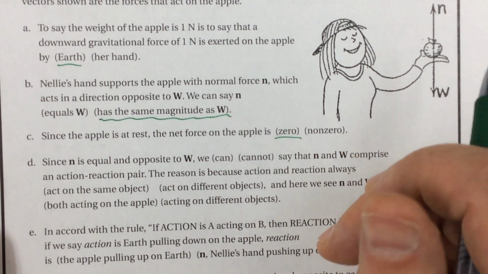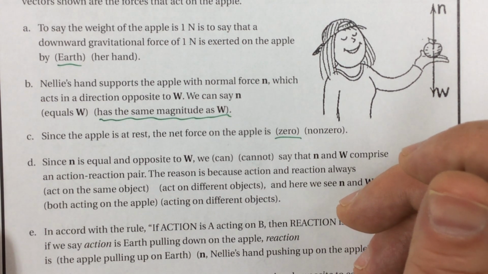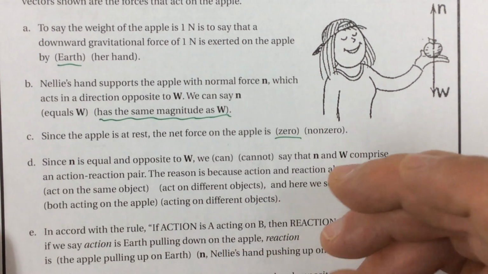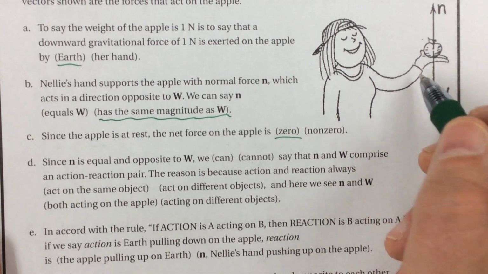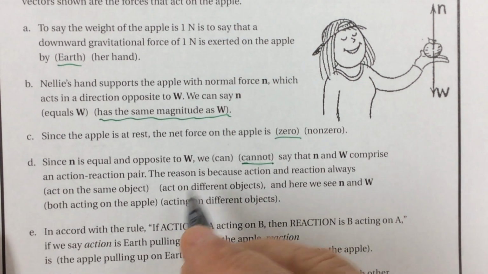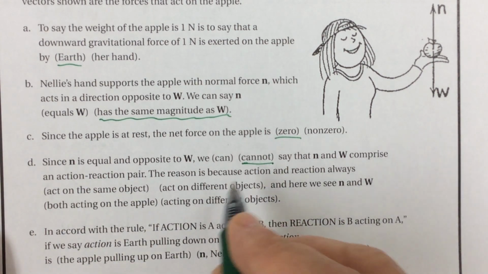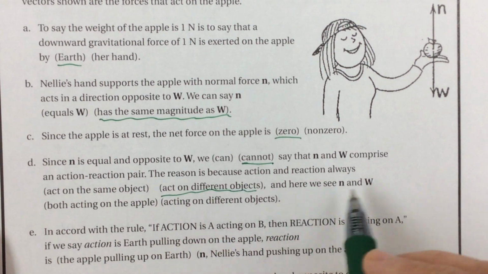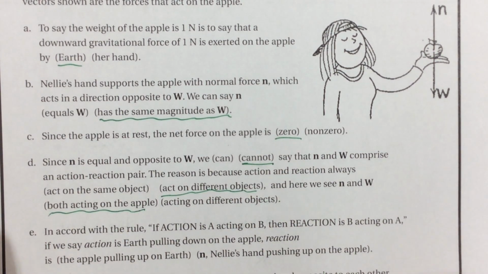The easy poem is: for every action there's an equal and opposite reaction. But really what you have to think of, or you're going to get it wrong, is that for every action A puts on B, there's an equal and opposite reaction that B puts on A. So both of these are on the apple, so we cannot say that they comprise an action-reaction pair. The reason is because the action-reaction always does what? Do they act on the same object or on different objects? Always different objects. Here we see that N and W are both acting on the apple. For that reason, they're not action-reaction.